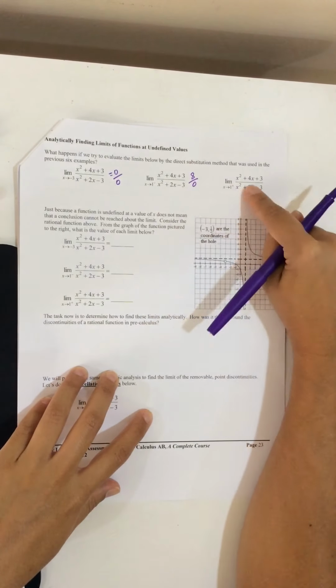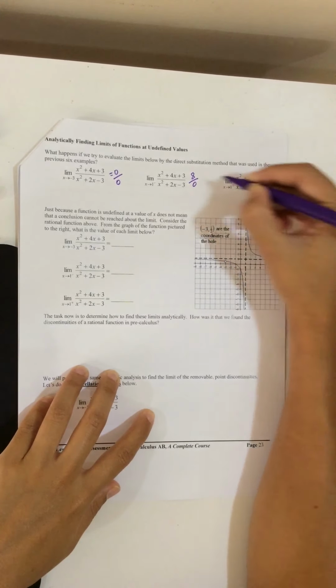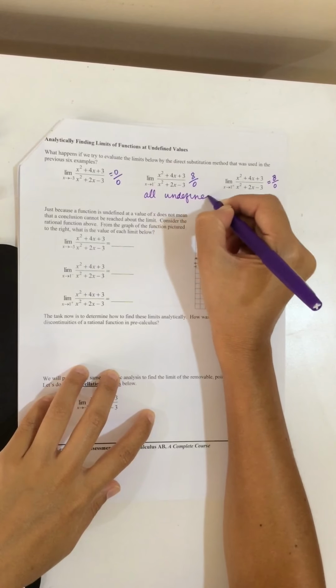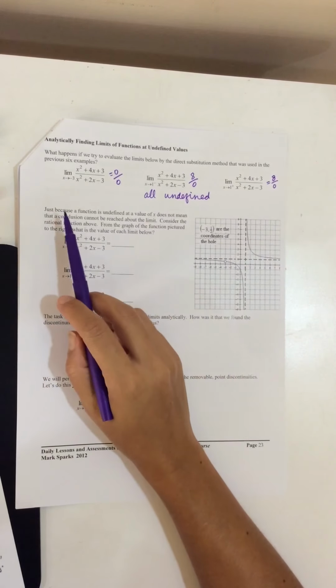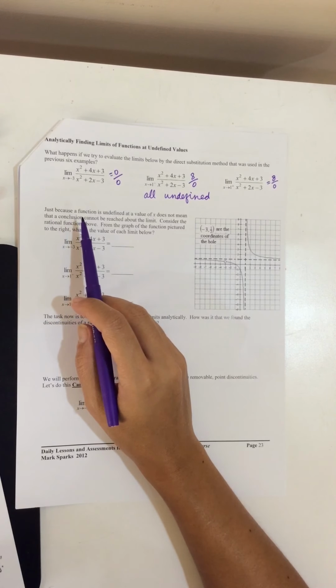And this is the same function, just one's from the left, one's from the right, so you end up with 8 over 0. So these are all undefined. So what happens if that's there? Well, it doesn't necessarily mean that the limit is undefined. You still have to check it, right? So that's what this says right here. Just because a function is undefined at a value of x, it does not mean that a conclusion can be reached about the limit. You have to look at the function further.